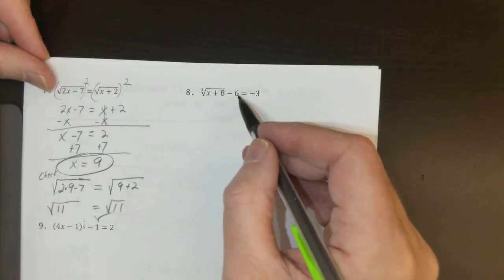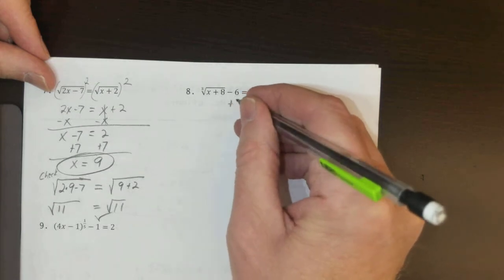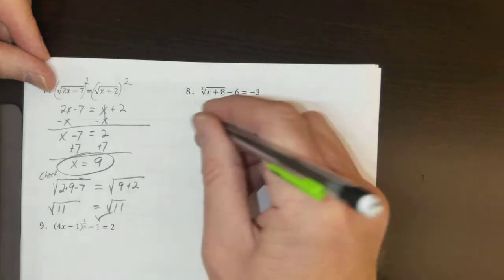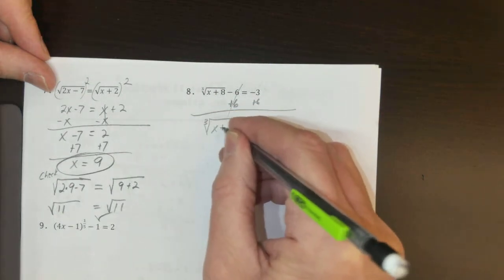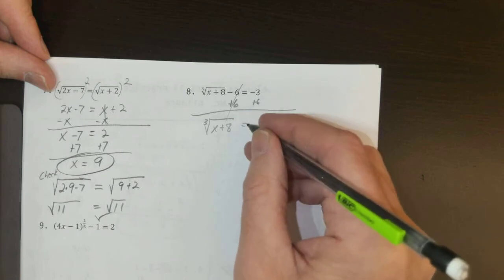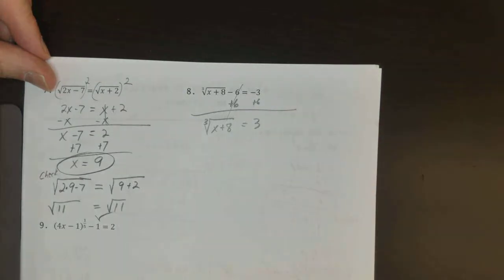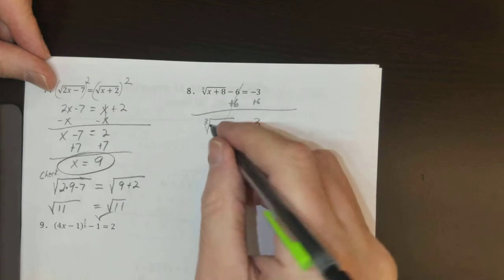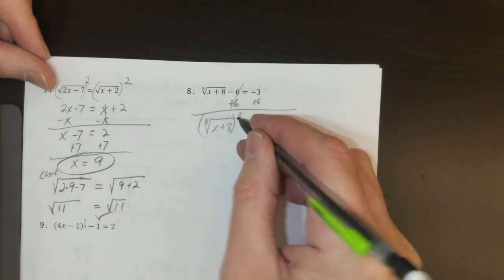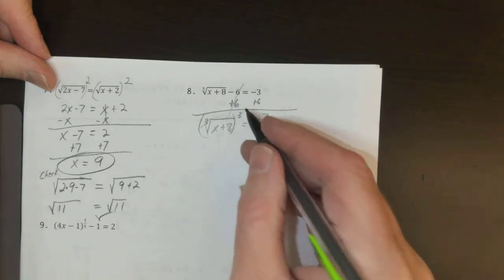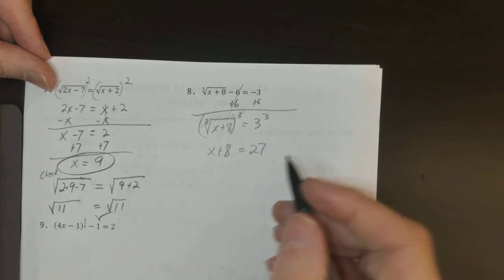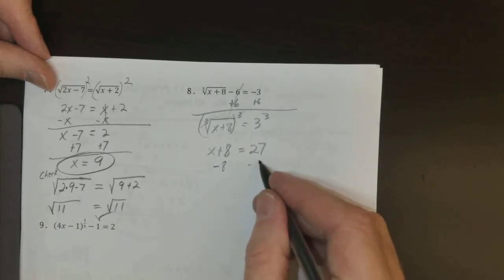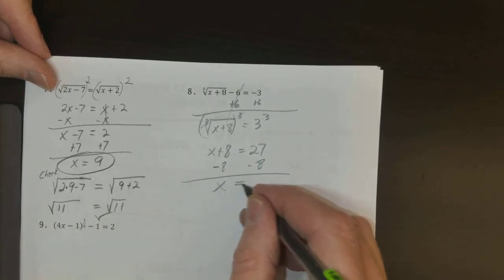Number 8, cube root of x plus 8 minus 6 equals negative 3. Let's get the cube root by itself first. So I'm going to add 6 to get that to cancel. Cube root of x plus 8 equals negative 3 plus 6, which is 3. All right, cube root. I need a third power here, third power here. Those cancel. I've got x plus 8 equals 27. I'll subtract 8, and I'll subtract 8. I've got x equals 19.